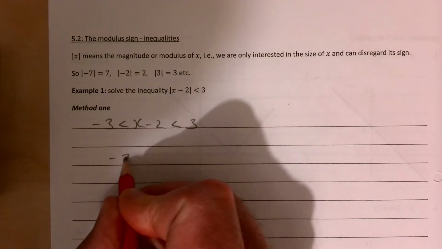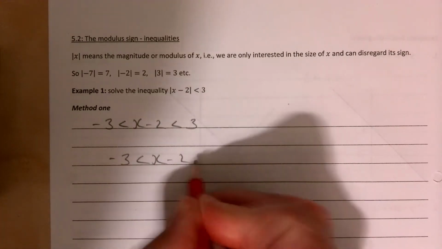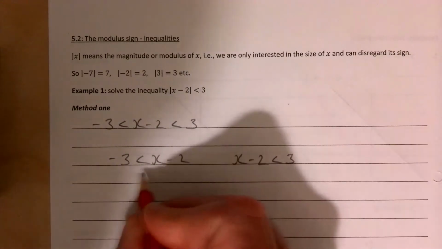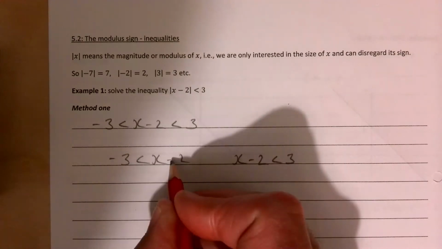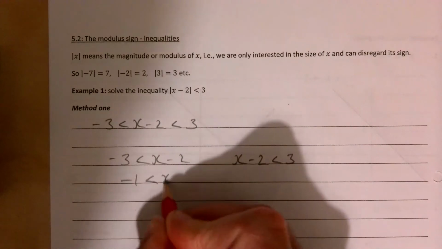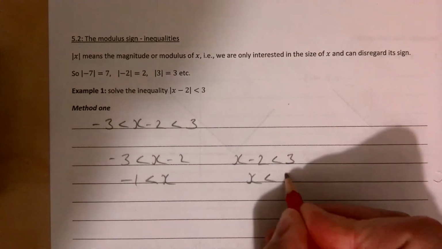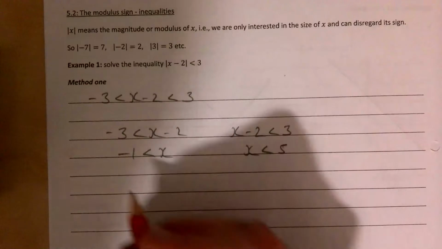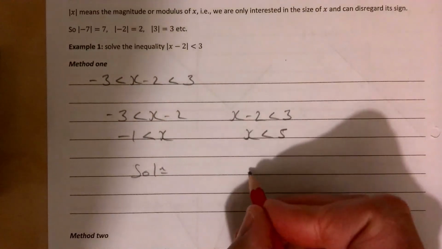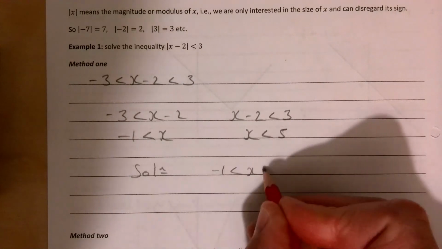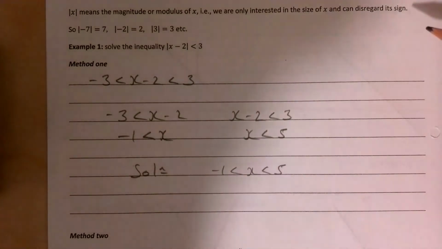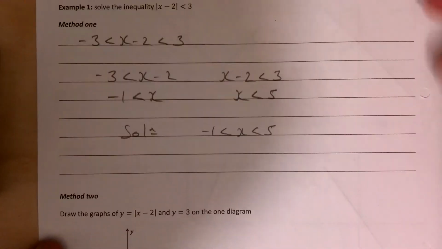So I'm going to do the same thing. -3 is less than x minus 2, and x minus 2 is less than 3. Solving this then, we would add 2 to both sides. So -1 is less than x, and then here x is less than 5. So my solution in this particular case is x is going to be in between -1 and 5. We can also square both sides, by the way. That'll work as well. That gives us our different options for that.